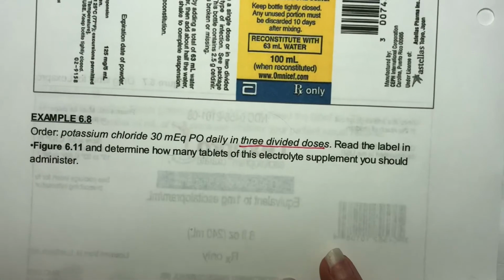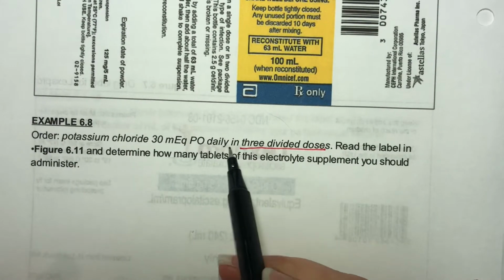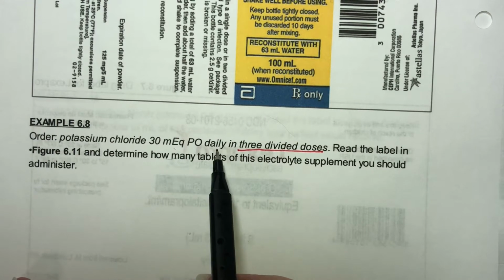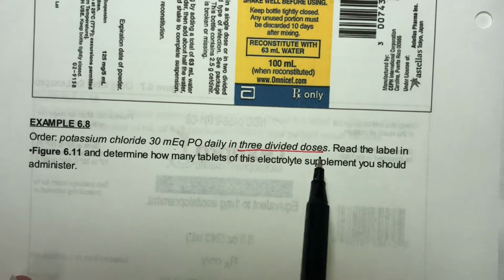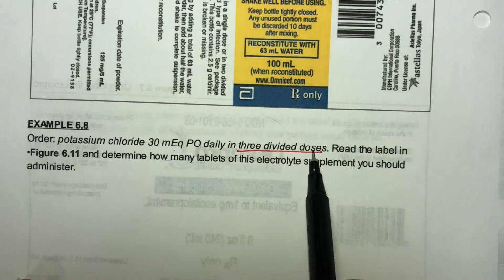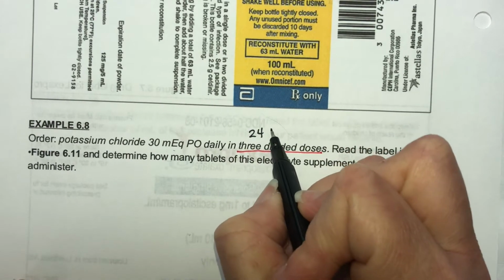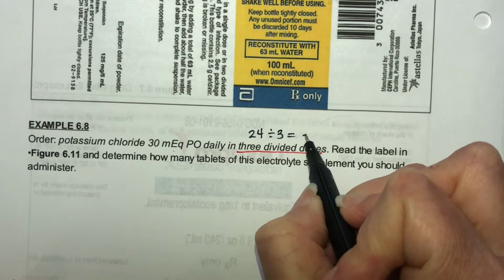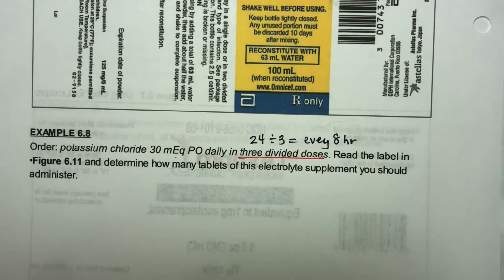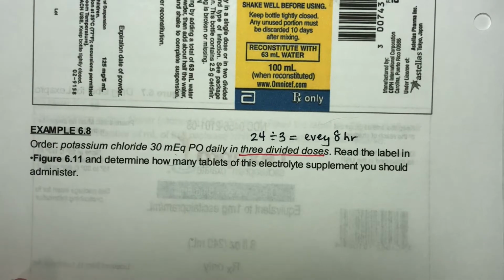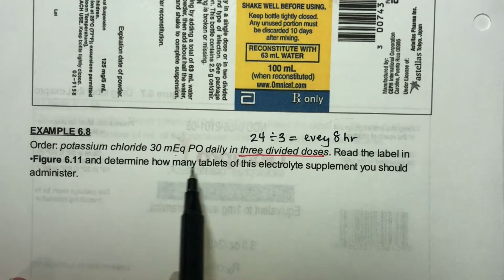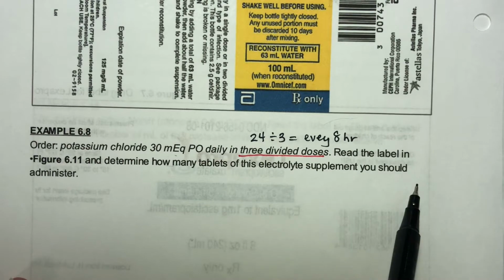Okay, 6.8. There's something pretty important in here. The order is for potassium chloride, 30 milliequivalents by mouth daily in 3 divided doses. So this is how much we are supposed to give over the course of a day. 3 divided doses, do 24 divided by 3, which means every 8 hours. So we have to figure out basically how much we're going to give every 8 hours. Read the label on figure 6.11 and determine how many tablets of this electrolyte supplement you should administer.